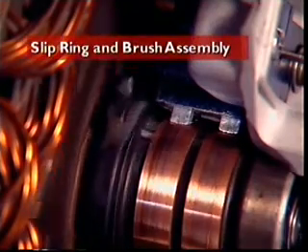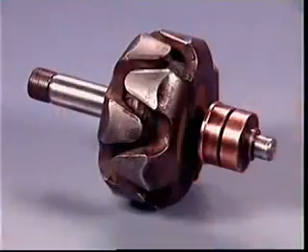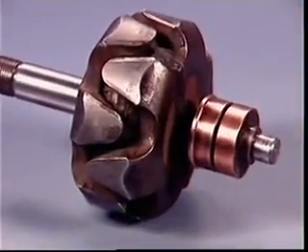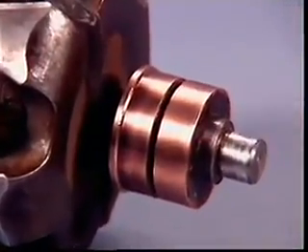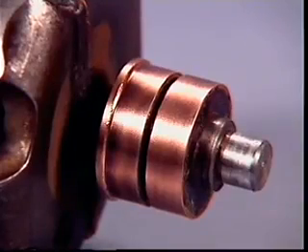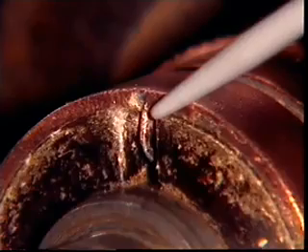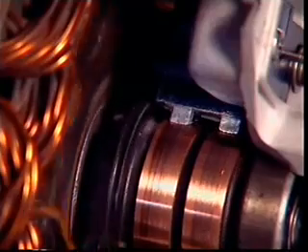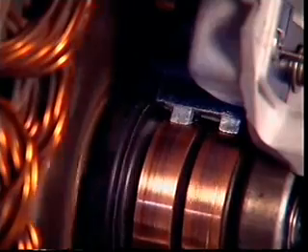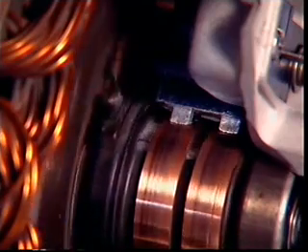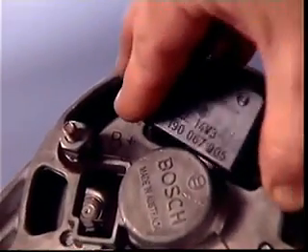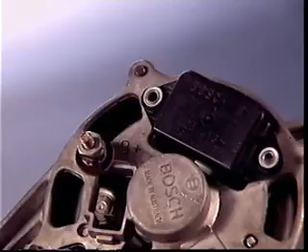This section examines the slip ring and brush assembly. Slip rings are normally copper bands molded onto an insulating material, then pressed on the steel shaft of the rotor. Each end of the rotor winding is connected to one of the copper bands, so that as the rotor rotates, the brushes can make a connection with each end of the winding. The brushes are made of a combination of copper and carbon and are carried in brush holders mounted in the end frame.